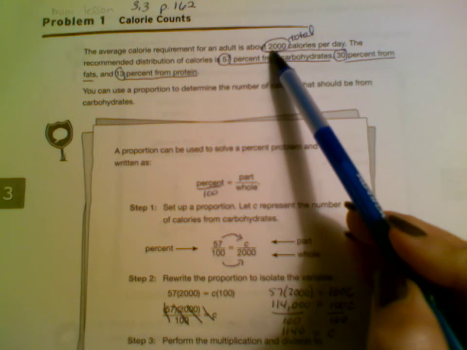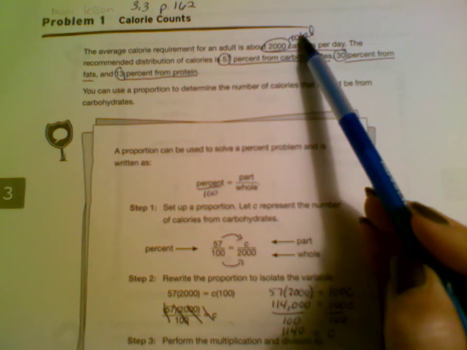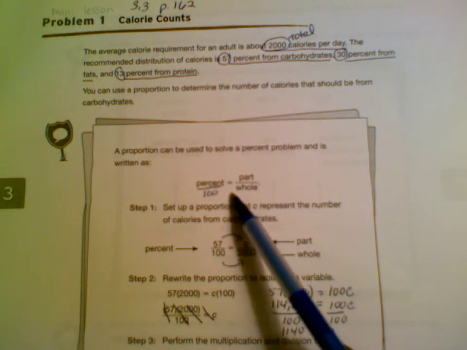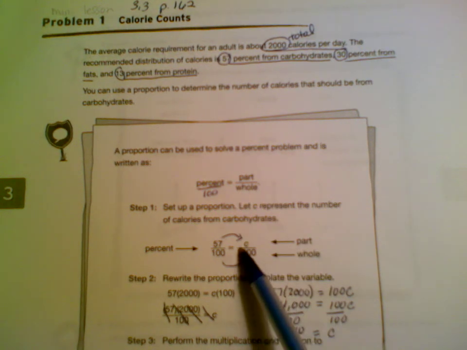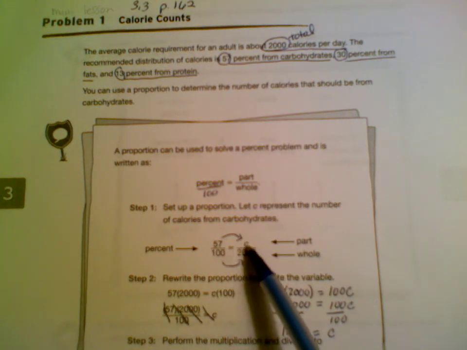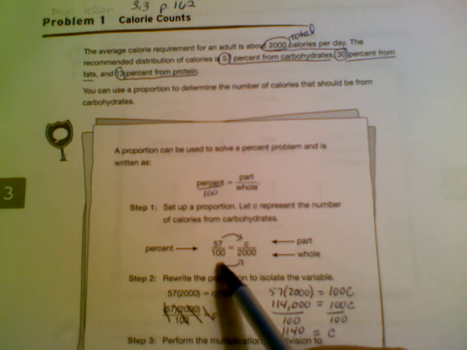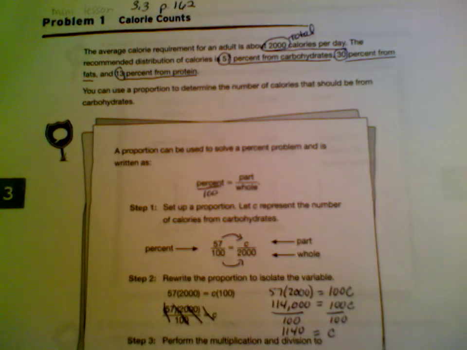And we identified this 2,000 to be my total calories for the day. So that would be the whole, so it's going to go on the bottom. I'm trying to find the part, how many calories I should be eating from carbs. Actually, I don't really care for the way the book solved this.